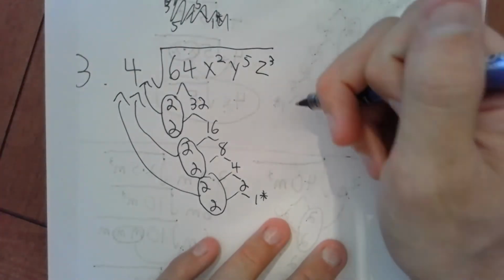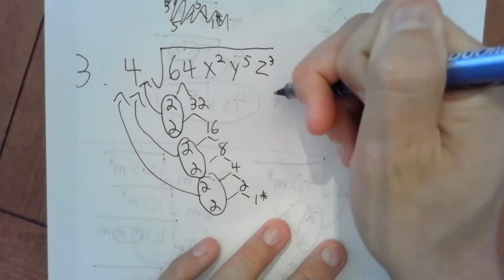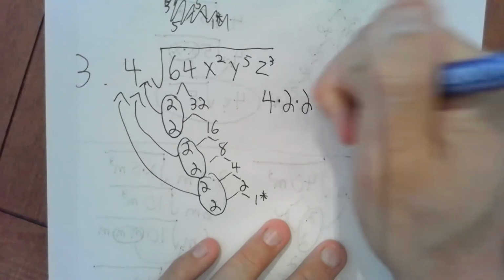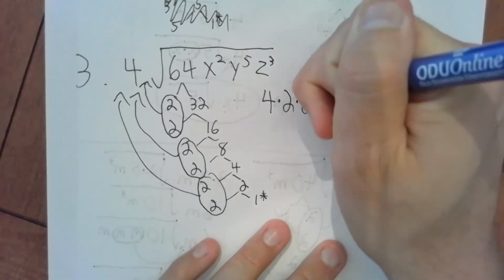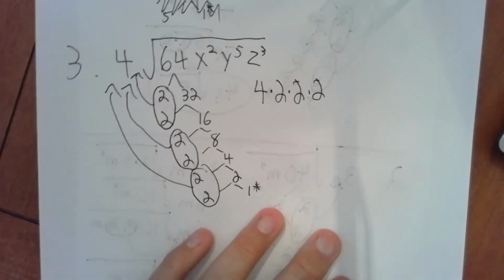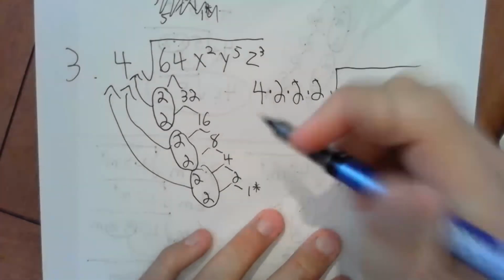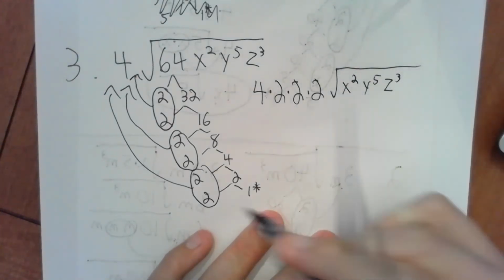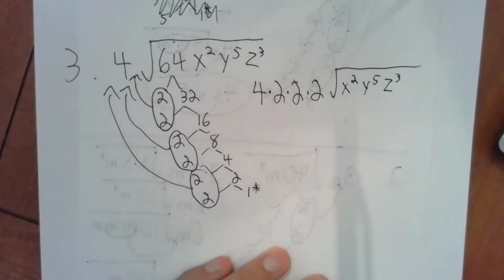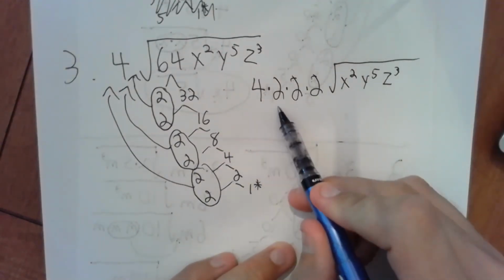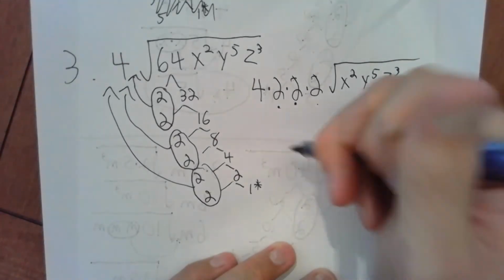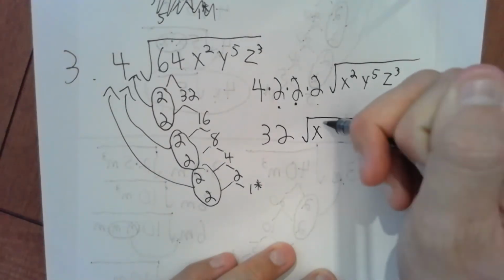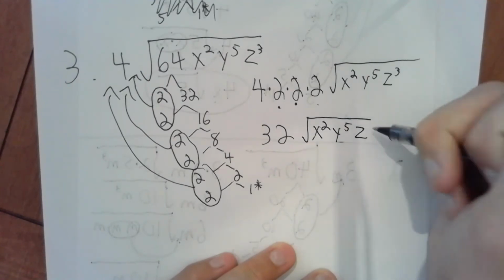Put them on the outside with the 4. I'll just have to put it down here for the sake of room. So the 4 is already there, so we keep it there. Take out 3 2's. Okay. And then we haven't touched any of our variables yet, so we leave them alone. And nothing went back on the inside once again because there's nothing left over. 64 was a perfect square. So 4 times 2 is 8, times 2 is 16, times 2 is 32. Times the square root of x squared y to the 5th z to the 3rd.